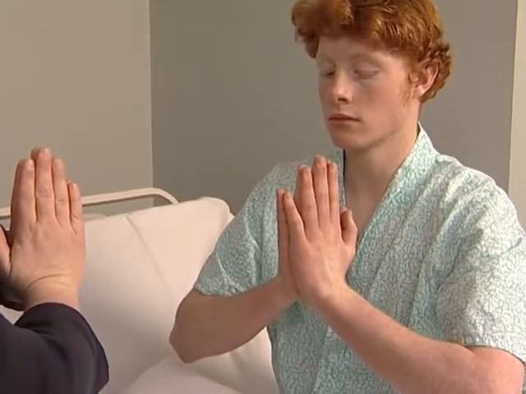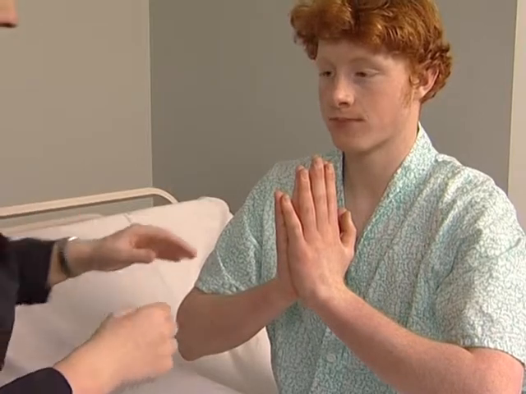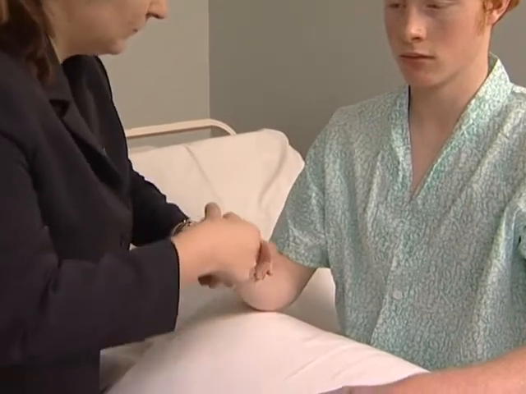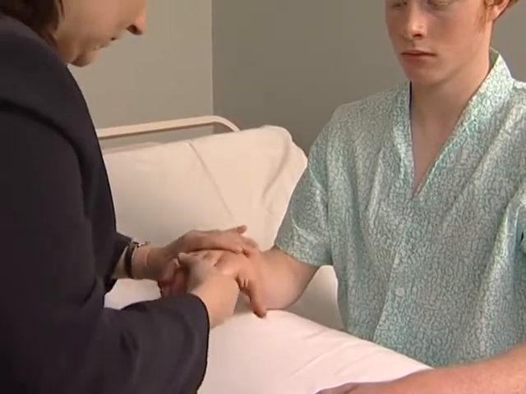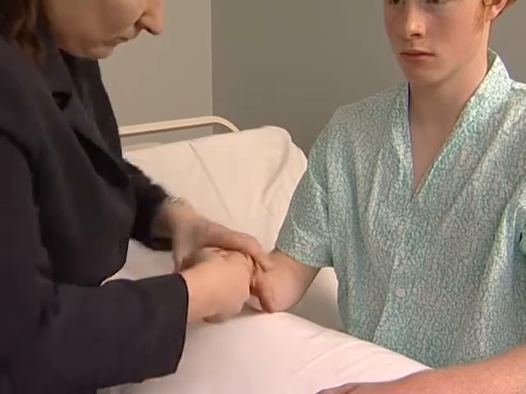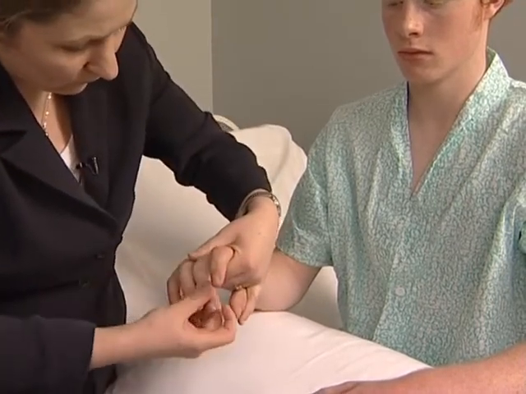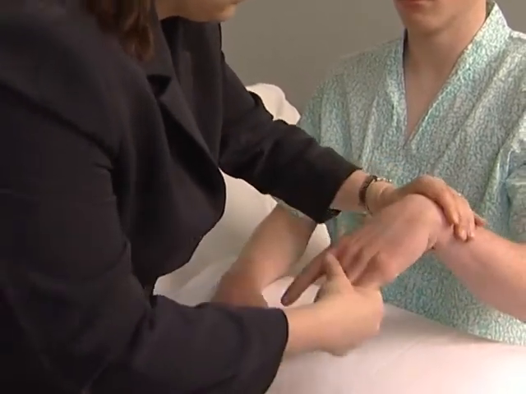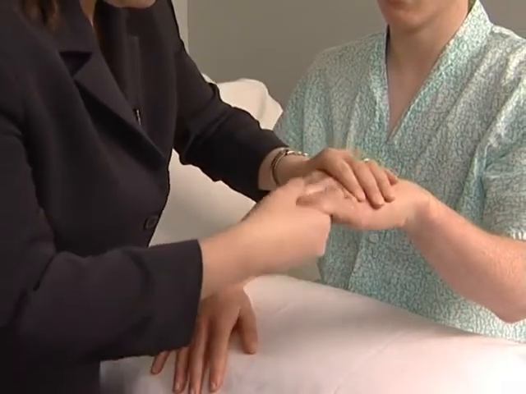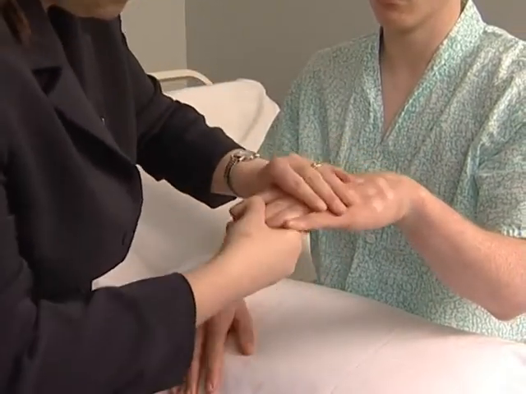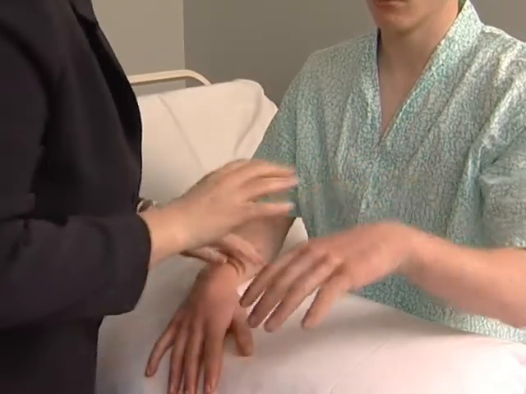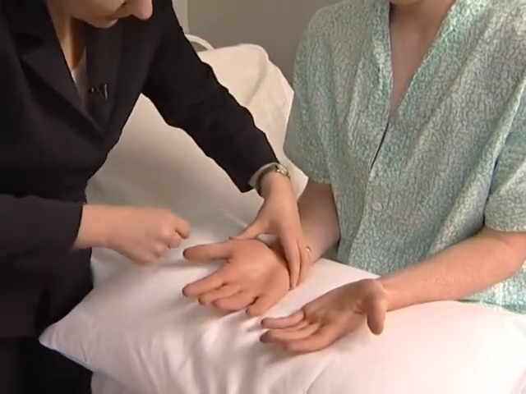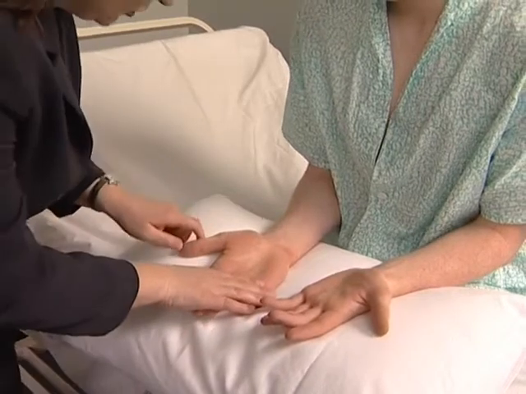Now test active movements of the hands and wrists. Okay, and that's fine. Now just first, wrist flexion and extension. Now go on to thumb movements. Test extension first. Turn your hands over for me. Now, just keeping your hand nice and still, push your thumb out against my finger.